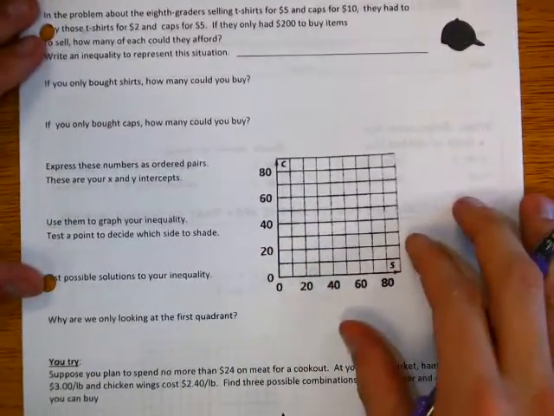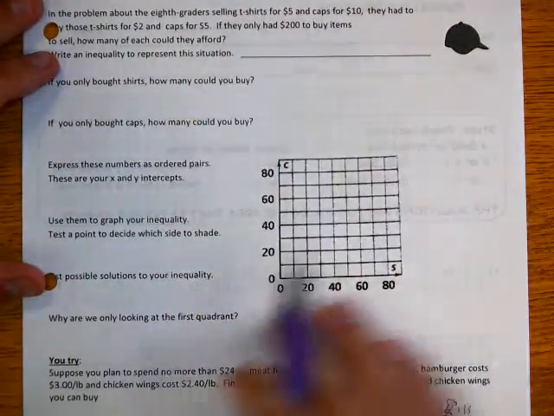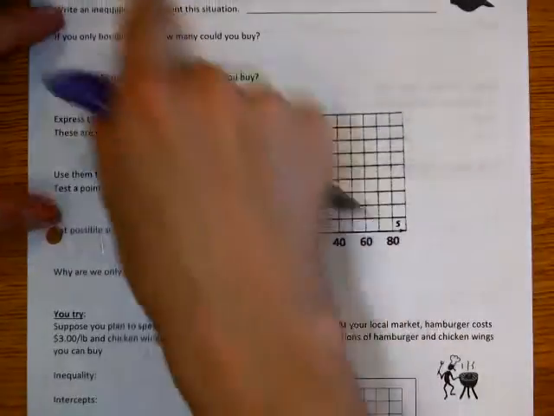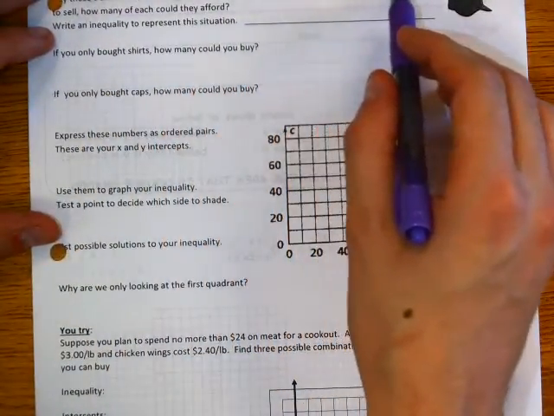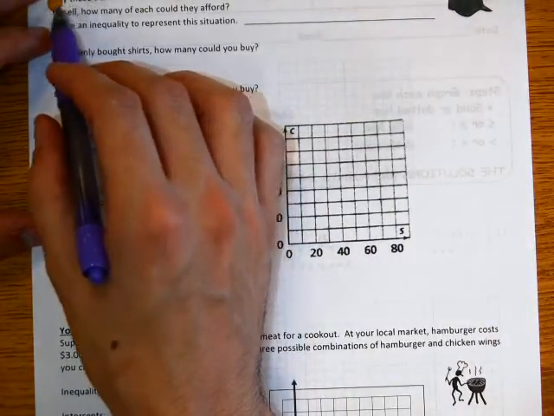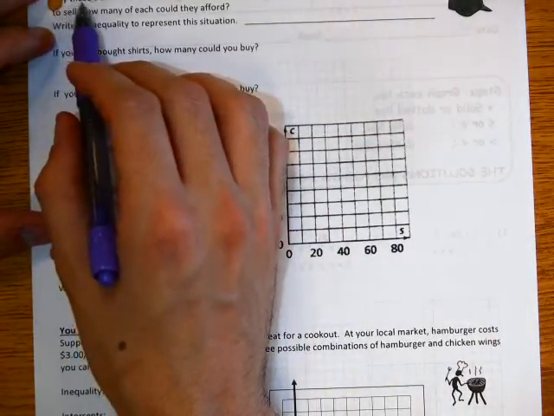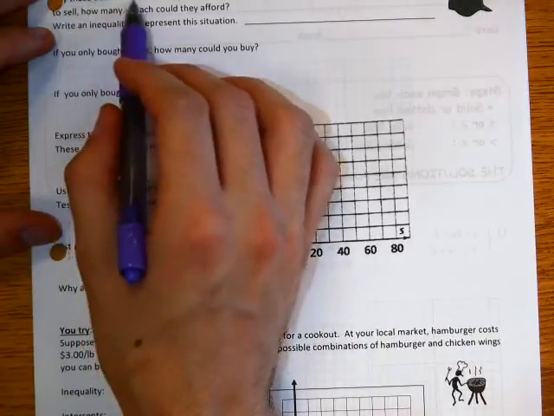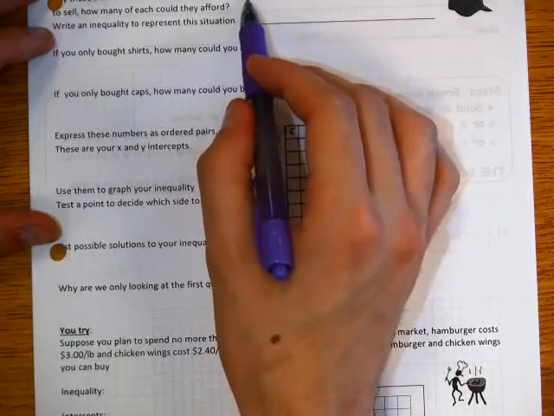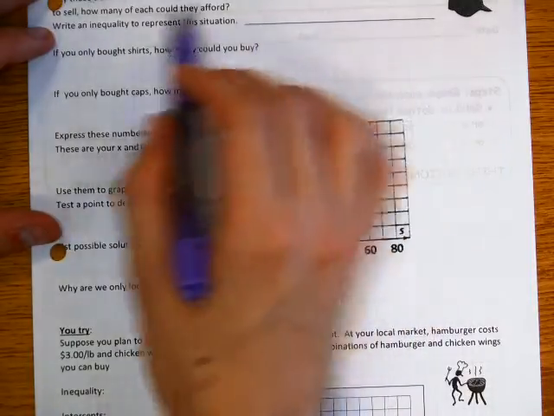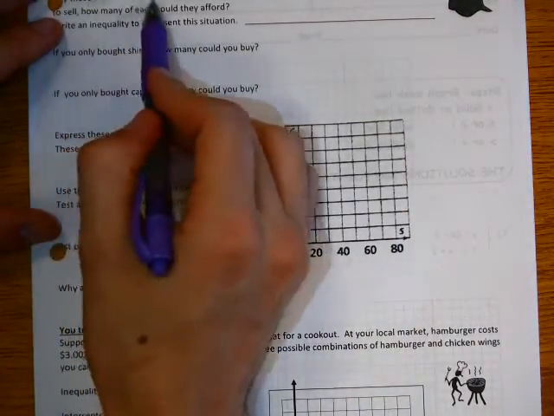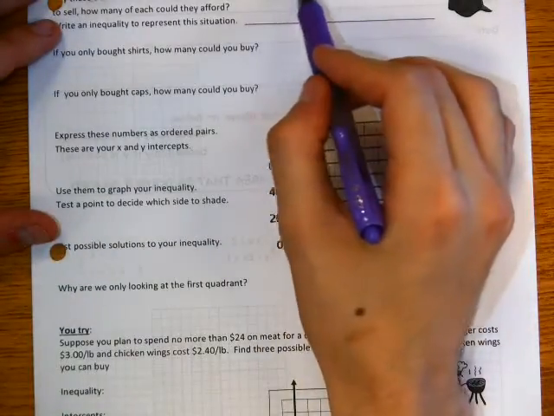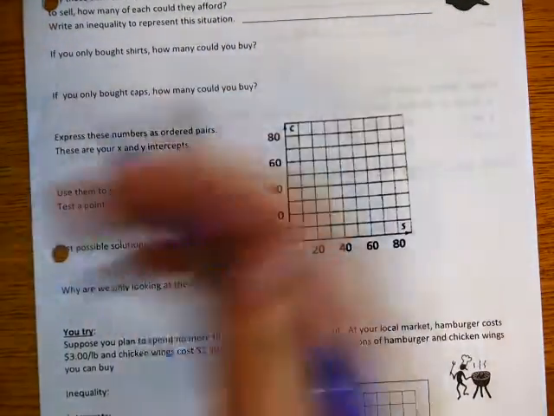So moving on. Alright, so this is an application problem. What you're going to have to do is try this bottom piece right here. But this top piece is done like so. In the problem, 8th graders are selling t-shirts for $5 and caps for $10. They had to buy those t-shirts for $2 and caps for $5. If they only had $200 to buy items to sell, how many of each could they afford? Excuse me, I messed up. This is buy those t-shirts for $2 and caps for $5. So before they sold them, they had to buy them, so that they would have something to sell.